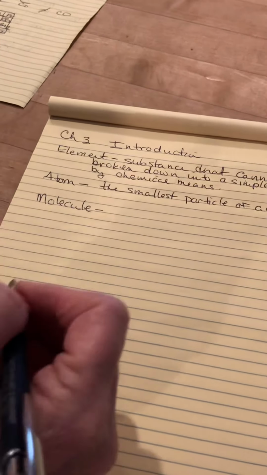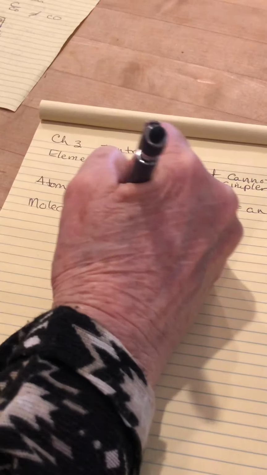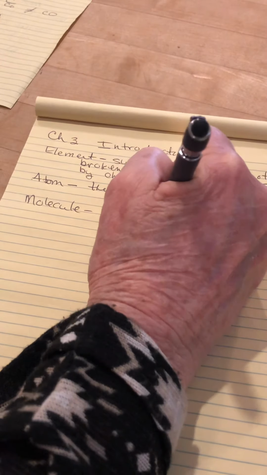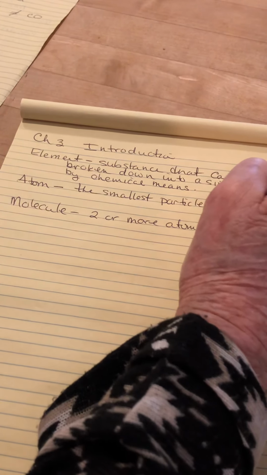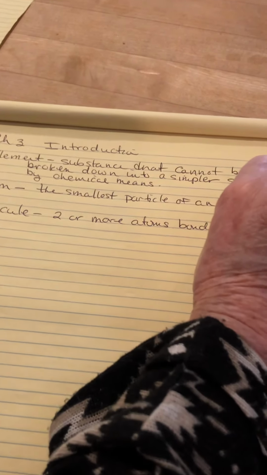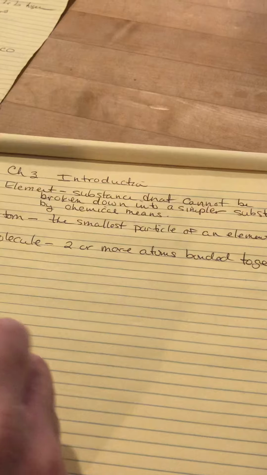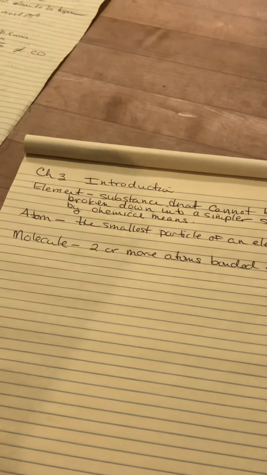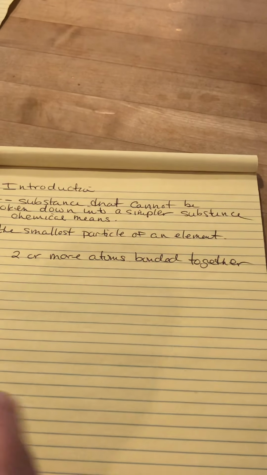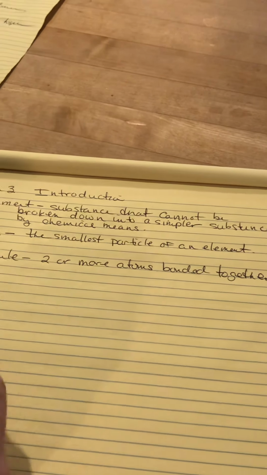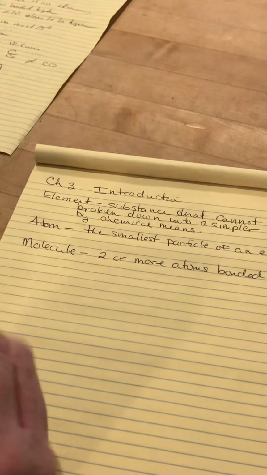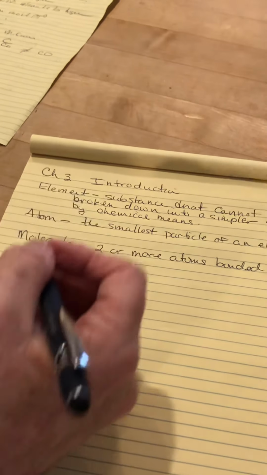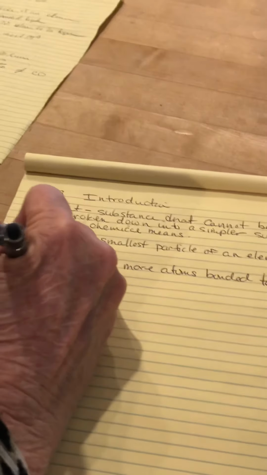So next we talk about molecules. A molecule is two or more atoms bonded together. They can be the same kind of atom, or they can be two different atoms. This is a very general term. Just two or more: 2, 3, 4, 27. Still a molecule.